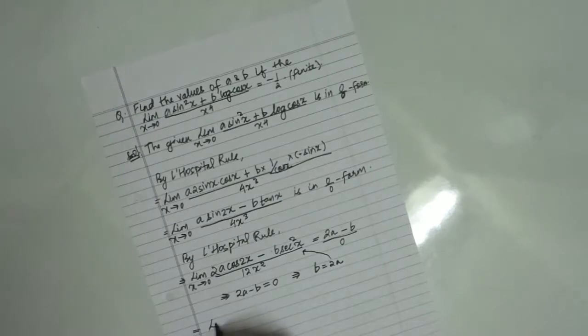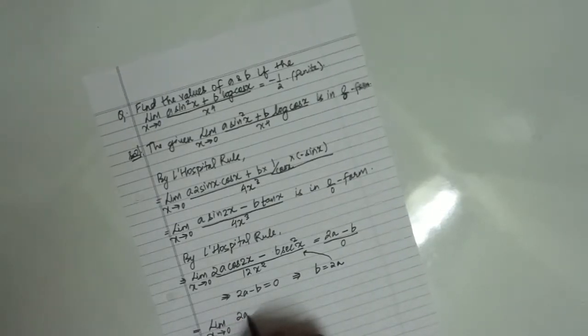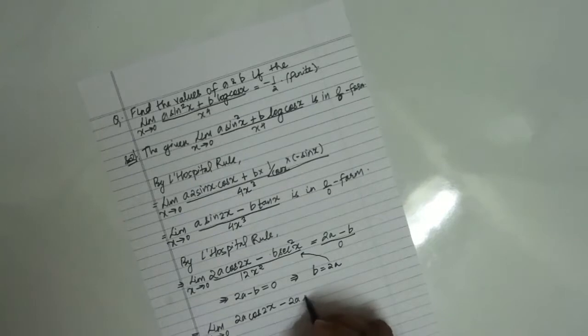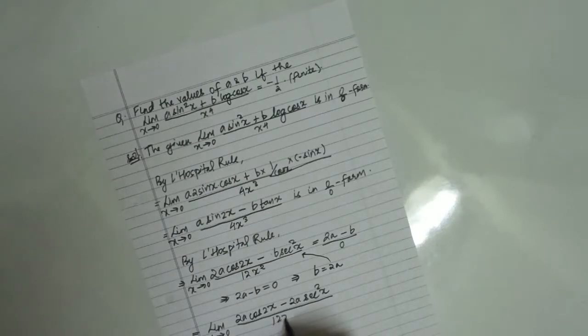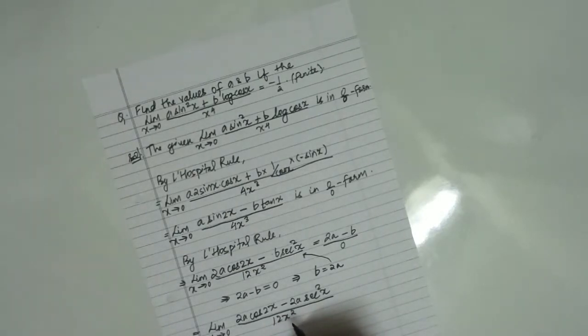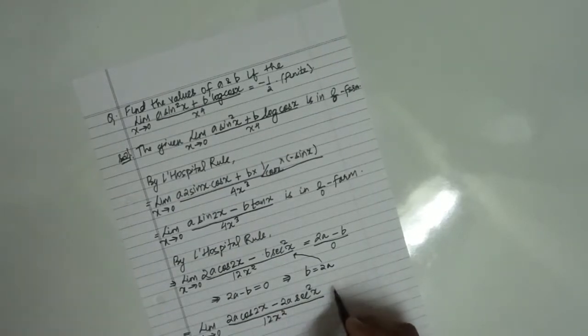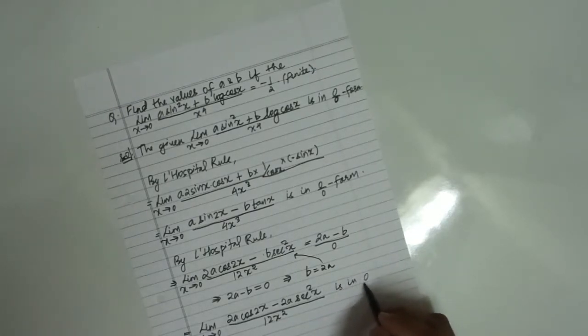So this becomes limit x tends to 0, 2a cos 2x minus 2a sec square x upon 12x square. Then I will again check by putting limit into the numerator and denominator. Then I will find that this is in 0 by 0 form.